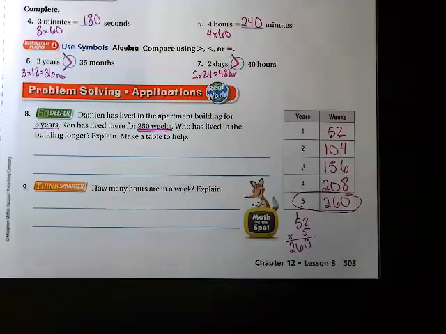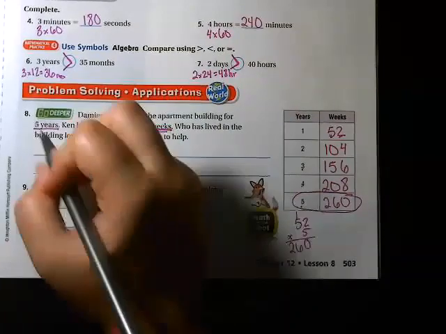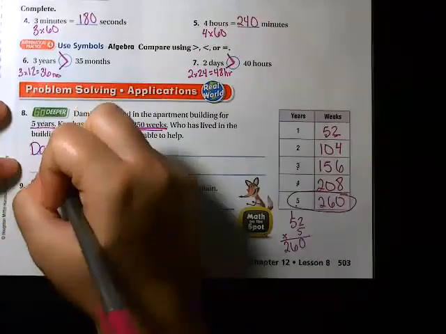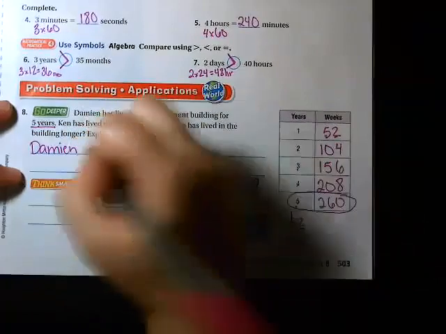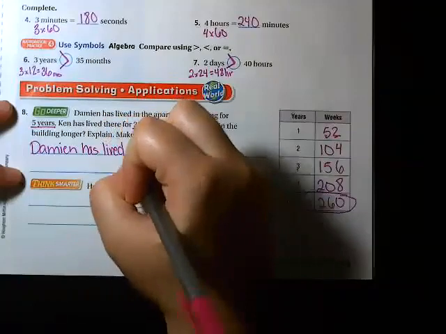That means that Damien has lived in the building longer. That's what we should put as our answer. So Damien has lived in the building longer.